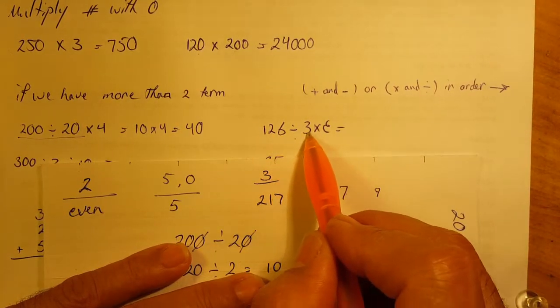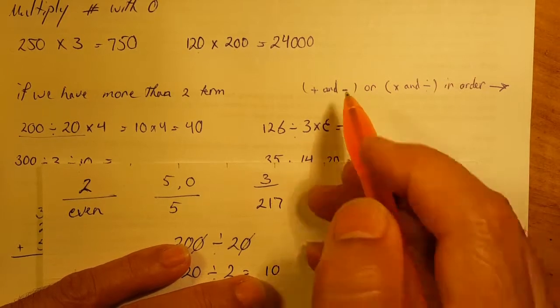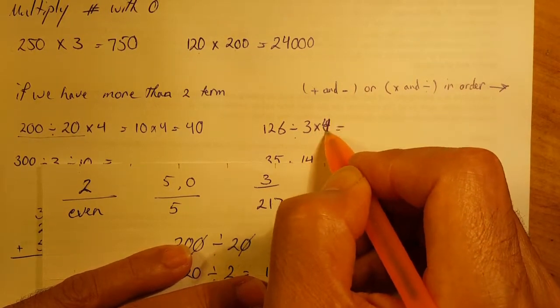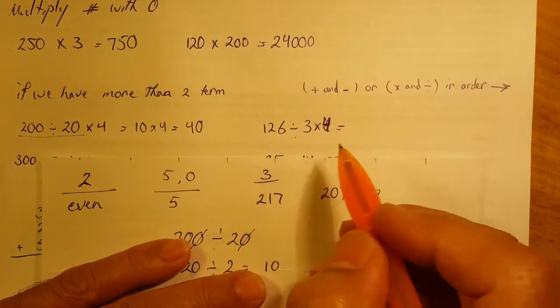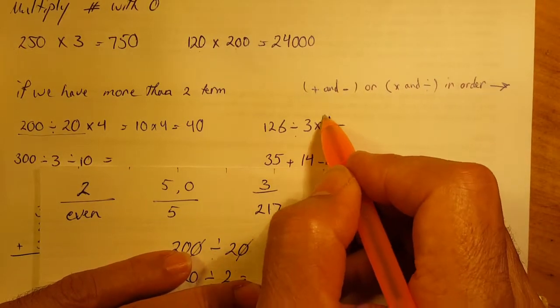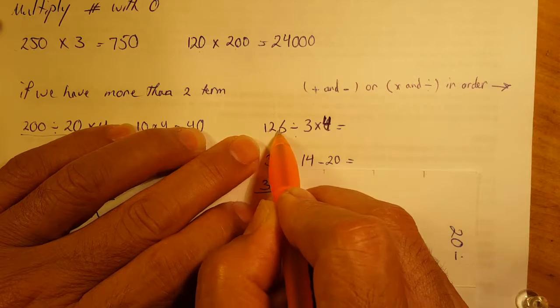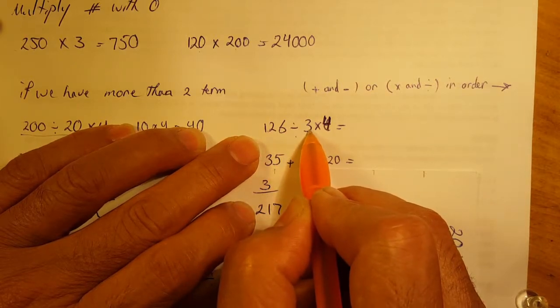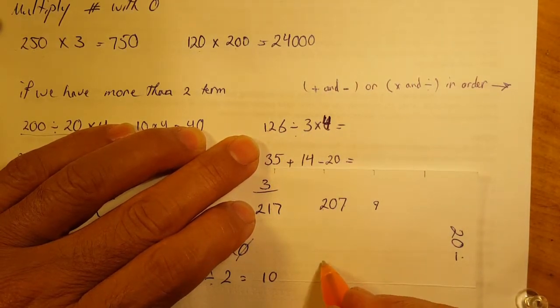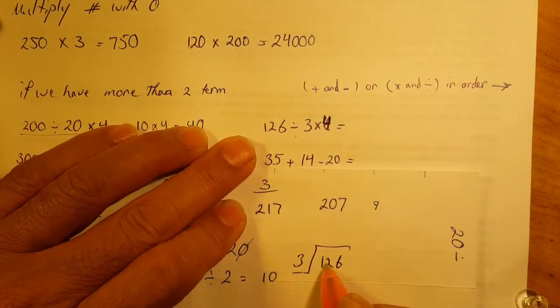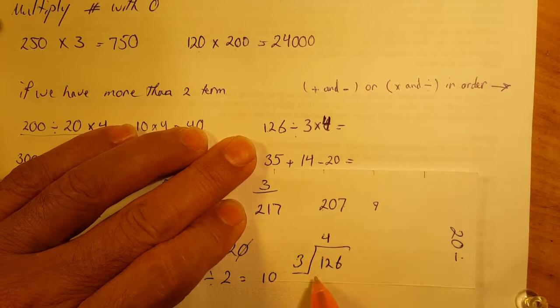126 divided by 3 times 4. First I have to divide 126 by 3. 12 divided by 3 is 4. 3 times 4 is 12.